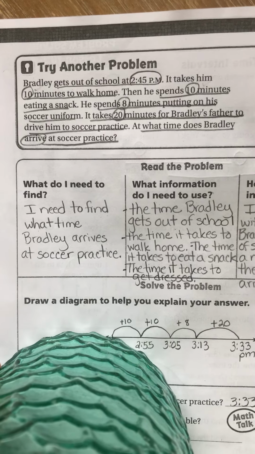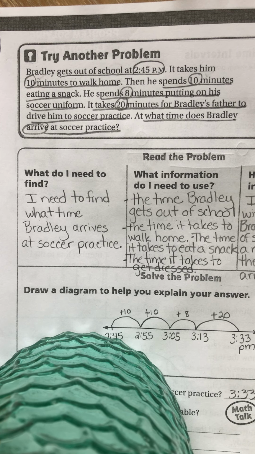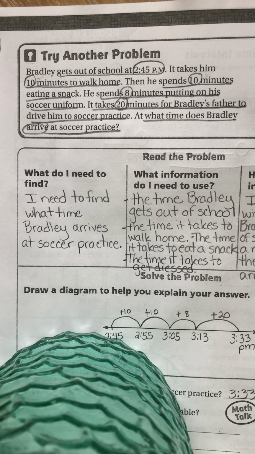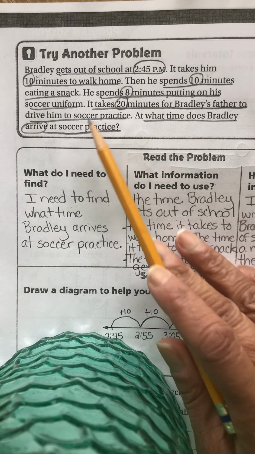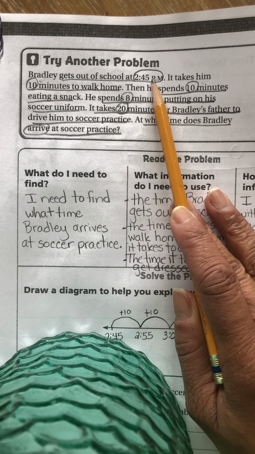So please look, it says Bradley gets out of school at 2:45 p.m. It takes him 10 minutes to walk home. Then he spends 10 minutes eating a snack. He spends 8 minutes putting on his soccer uniform, and 20 minutes it takes Bradley's father to drive him to soccer practice. At what time does Bradley arrive at soccer? Please circle and underline this information. Gets out of school at 2:45. Please circle.